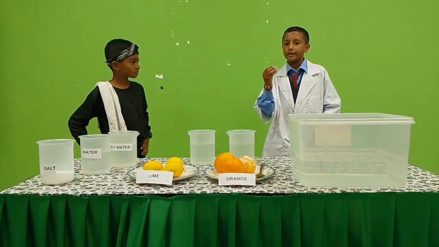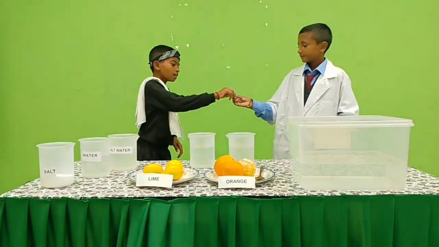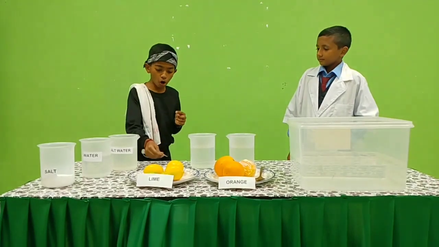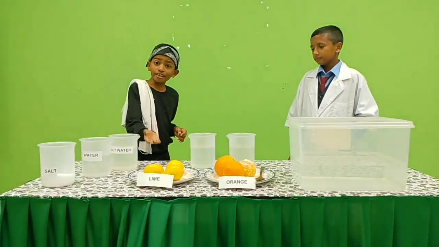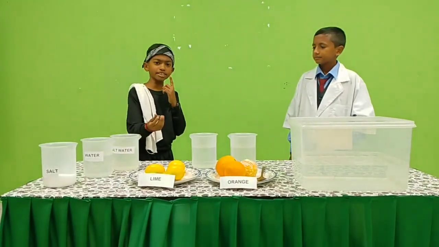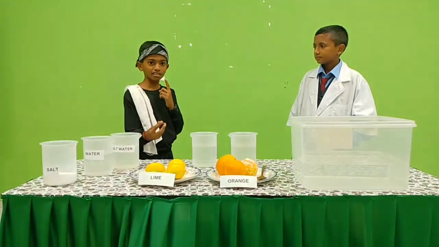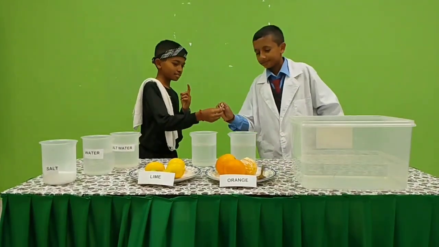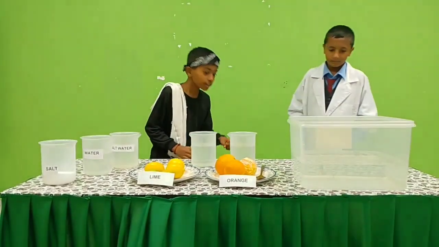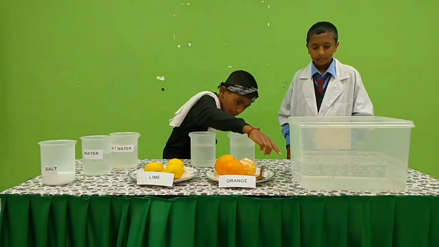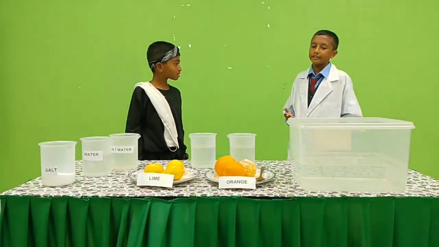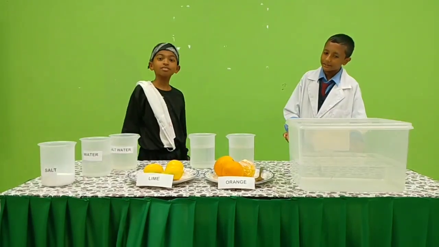this coin? What do you think? The coin is small and heavy. So I think it's probably dense and might sink. Let's see. Wow! It sank right through the bottom. That's because the coin is denser than the water.